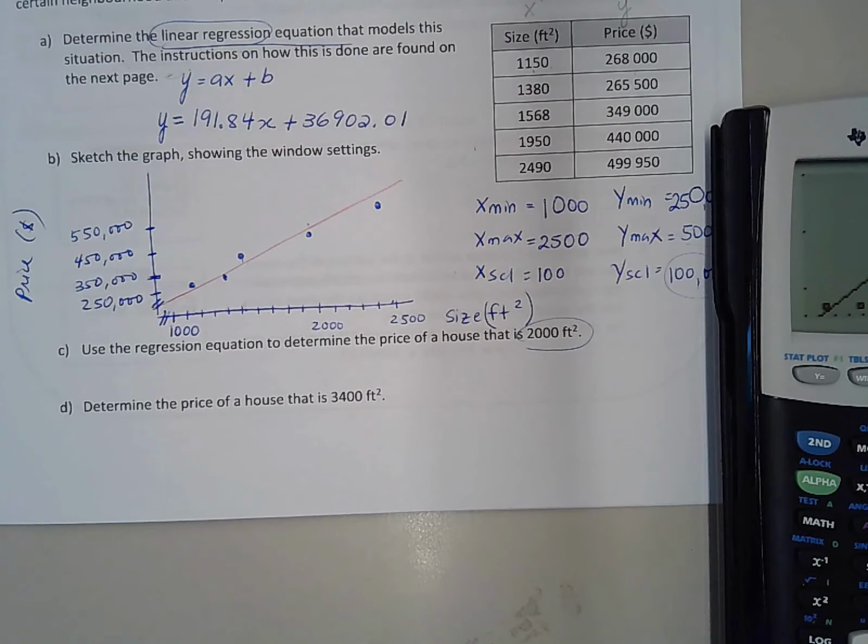Anybody choose 320? No, that was less, that's too low. Anybody pick 500? Way too much. Okay, you already have a sense of approximately where it is. Actually, that's pretty good, but not exactly on the graph. Now what we're gonna do is use the regression equation to figure that out.